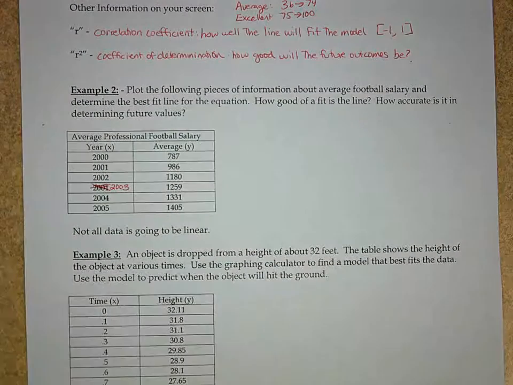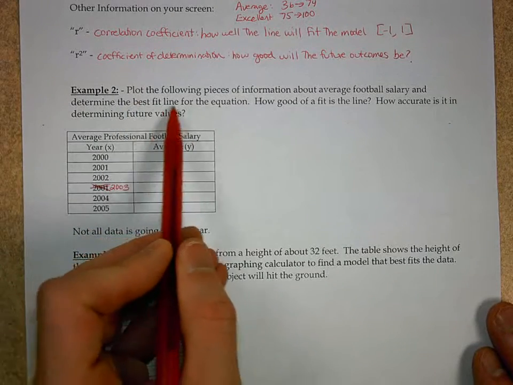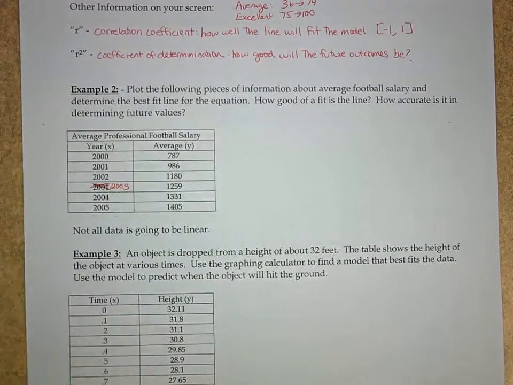So the first thing we're going to want to do is plug all these values into the calculator. We're going to want to set the window for these values so we can see our points. Then we're going to want to choose a linear regression because it specifically says here the best fit line. And once we've got the linear regression, we've got the pieces of information that we're going to use.